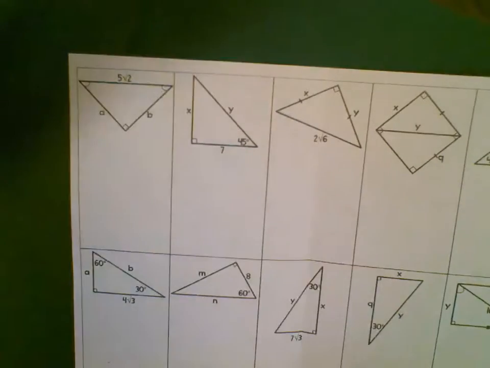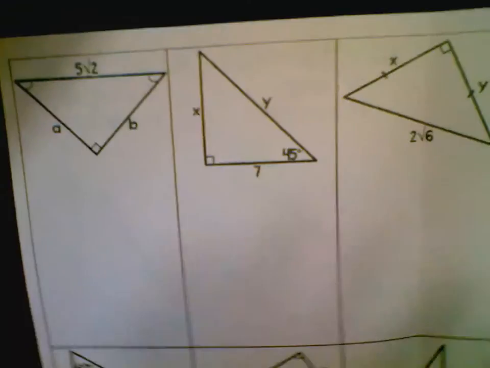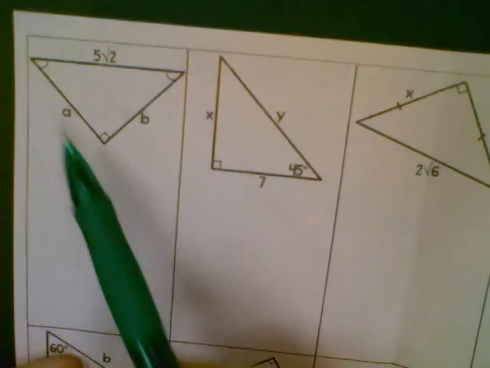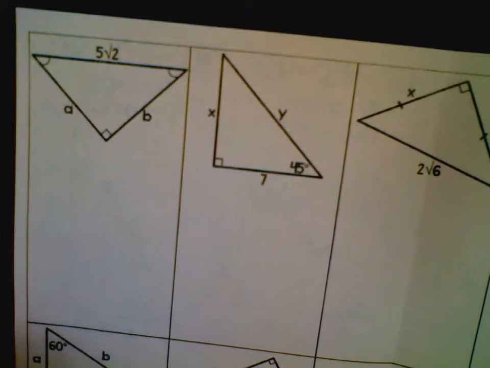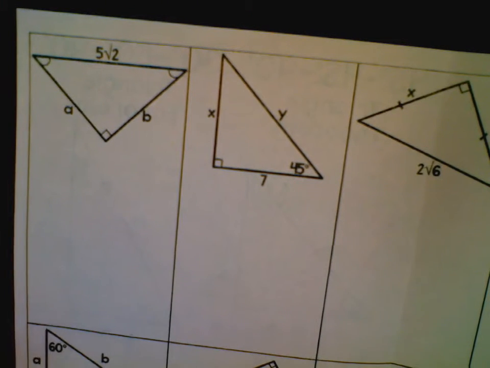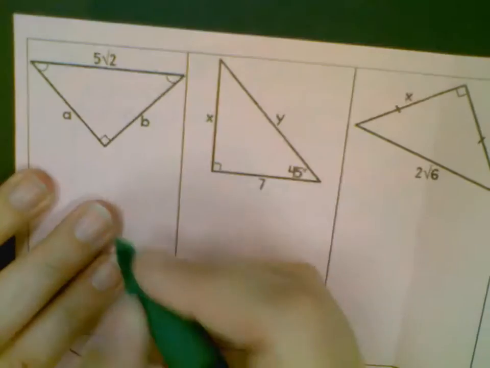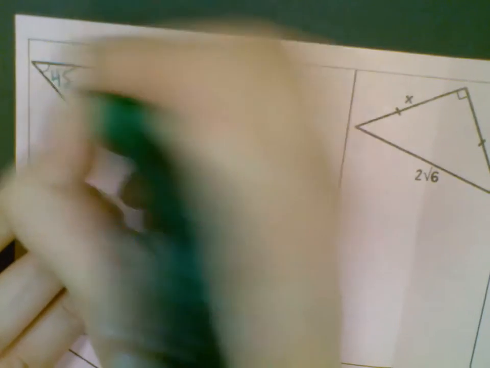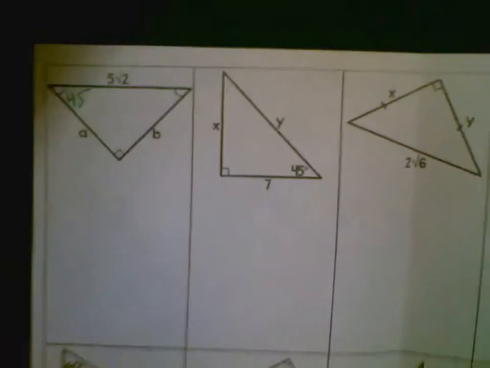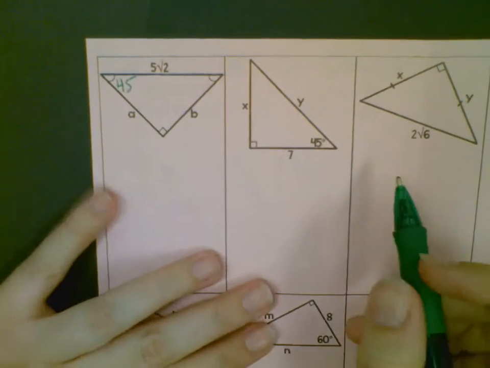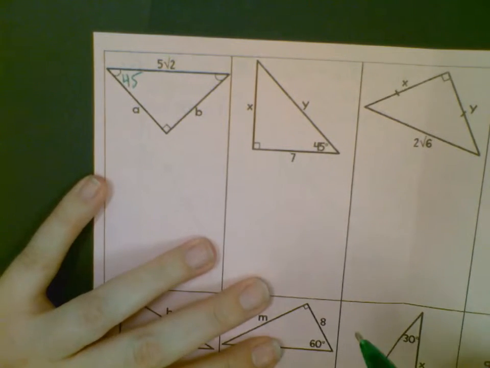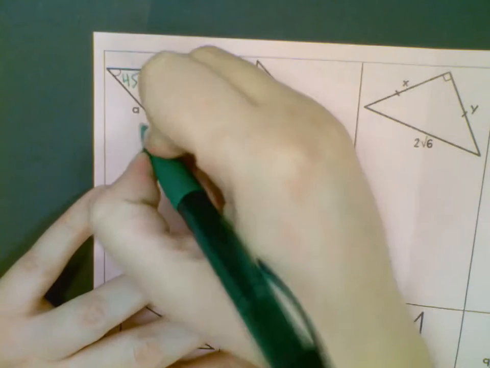For my first triangle, I can see that it's isosceles because it has two congruent angles. So that means it has to be the 45, 45, 90 triangle. So we can write our formulas in. As we wrote on the front, across from the 45 is always x, so those are x's.